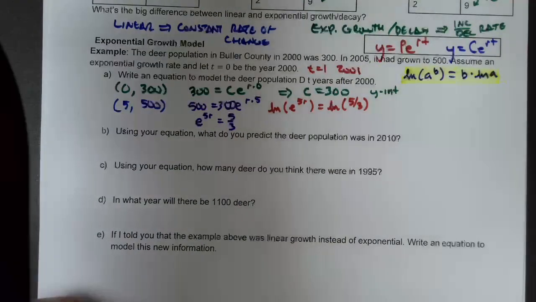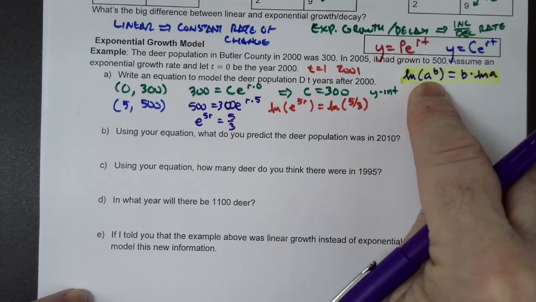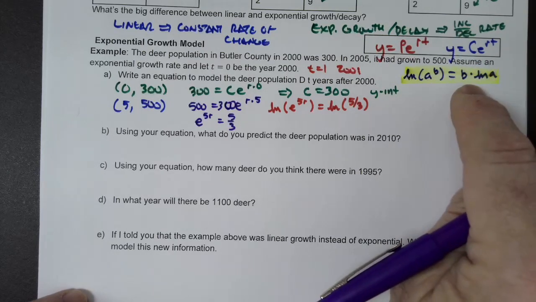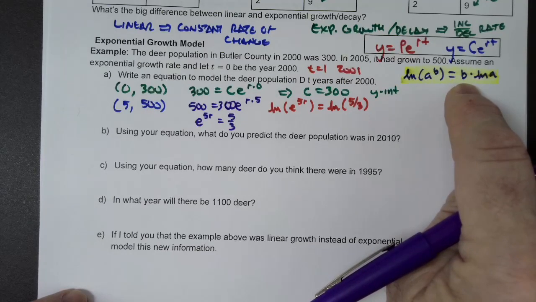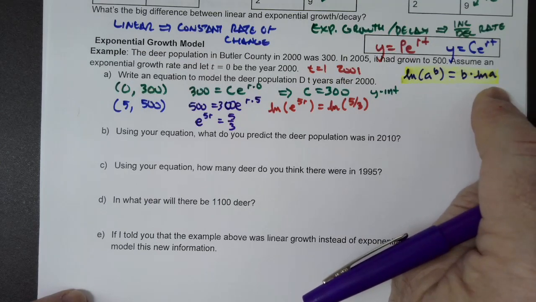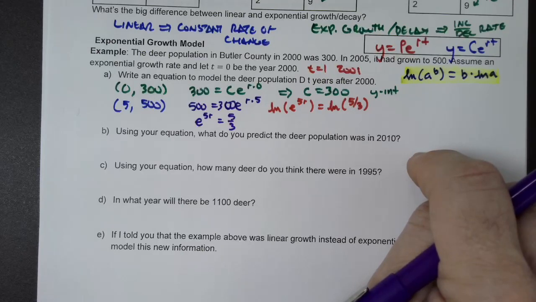That's b times the natural log of a. A is the base, b is the exponent. That would be the same thing as taking the exponent and putting it out as a coefficient and multiplying it by just the natural log of a. If you put both of these in the calculator, they would give you the same amount.